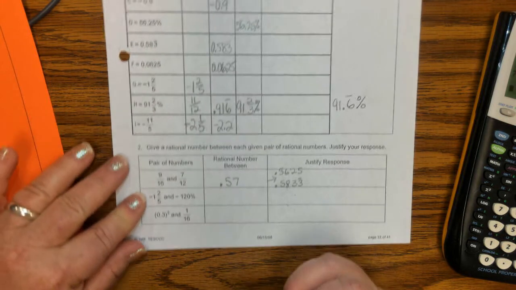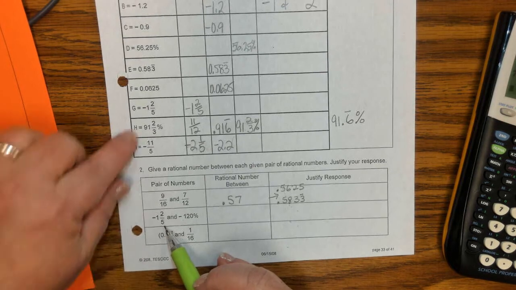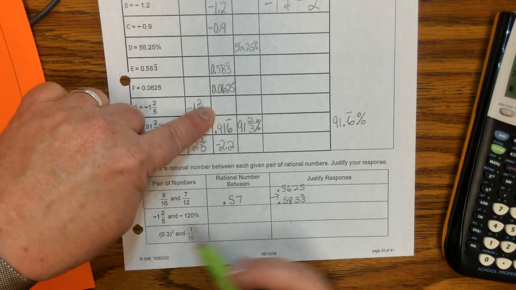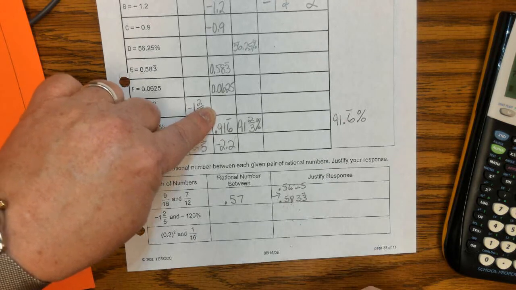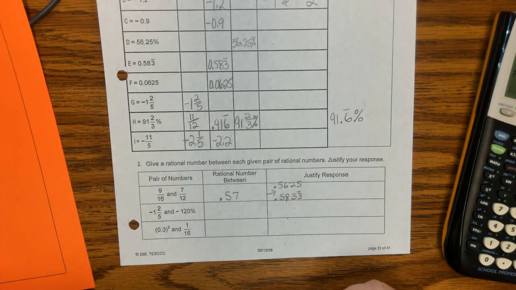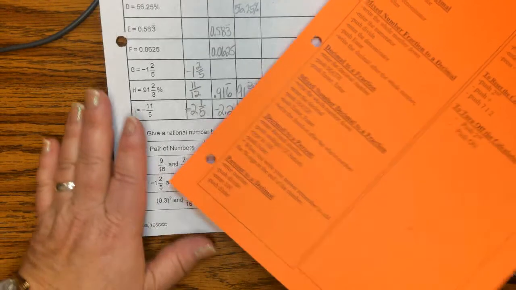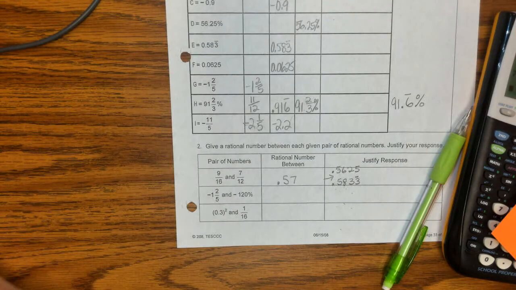Does that make sense to you? So in other words, negative 1 and 2/5 is right here. So once you find the decimal form, all you have to do is come down and write it here, don't you? Okay? All right? So this is not that difficult. So get to work. And I will be around to help you if you need help.